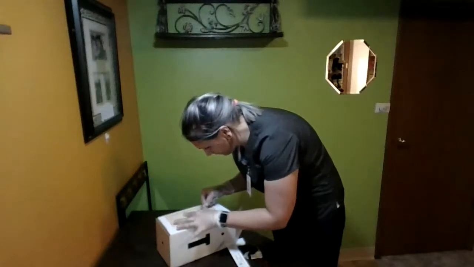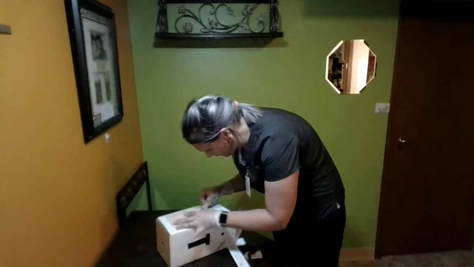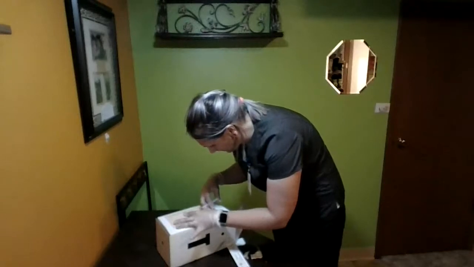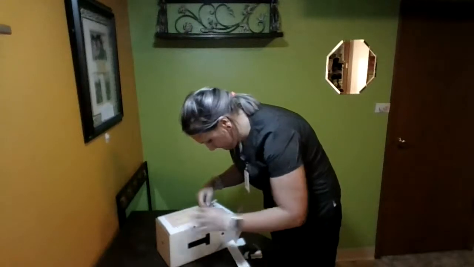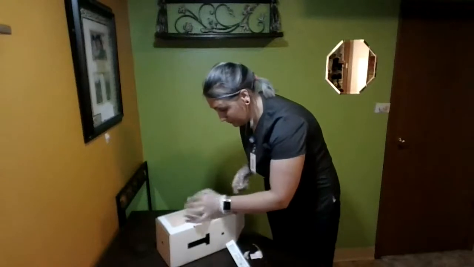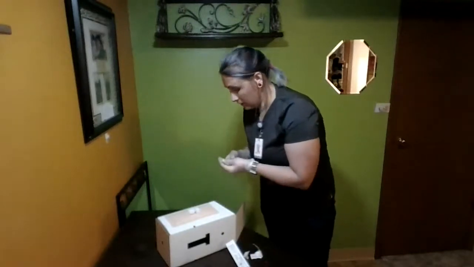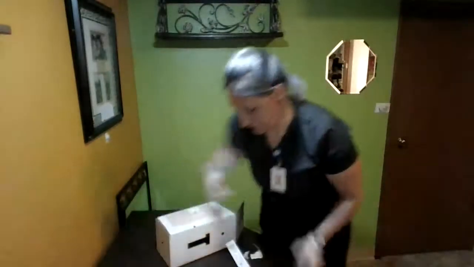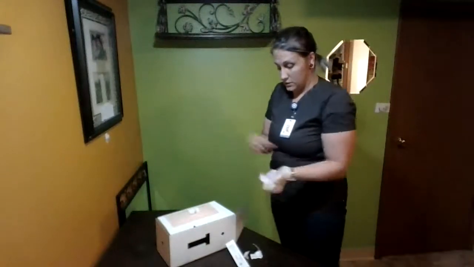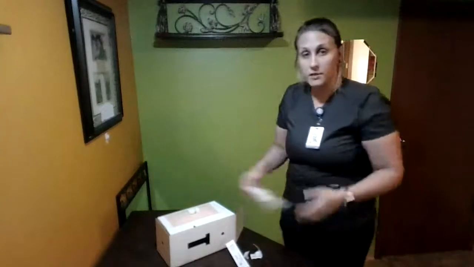Bevel side up at about a 5 to 15 degree until I get to resistance. And I notice a bleb forming there. Do you want a Band-Aid? No? Okay. So I'm going to go ahead and dispose of my needle in a sharps container. And I am going to take off my gloves, wash my hands, and document my findings.